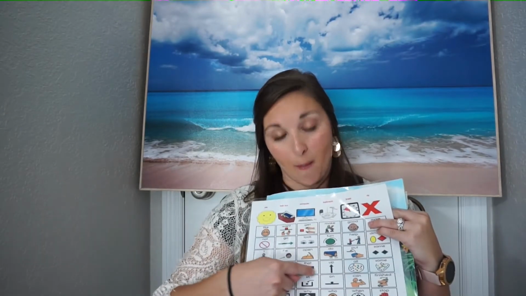Sometimes when I do books, I'll attach a symbol that we're working on that day to help give them a little more insight into what we're doing. Or I will take a dry erase marker and make a box around those symbols to make it easier for the students to find them.